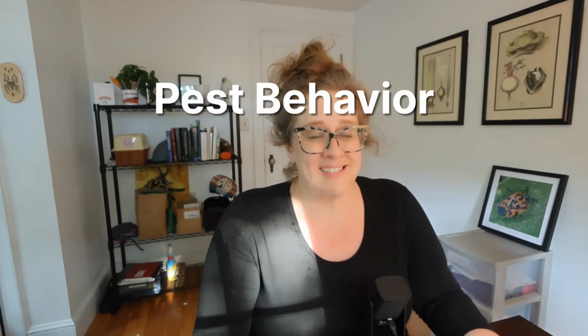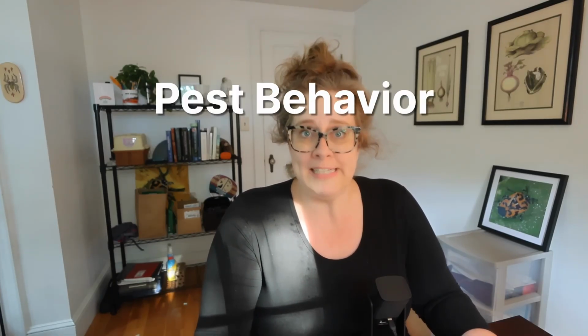Another factor that can throw some wrenches into these prediction models is insect behavior. Some insects will live and die in your crop. They'll complete a whole life cycle within that crop. Some insects will move in and out of your garden a little bit.